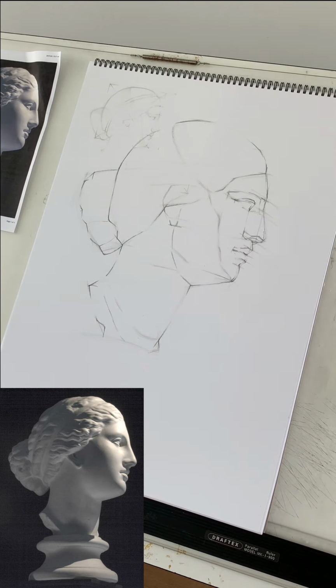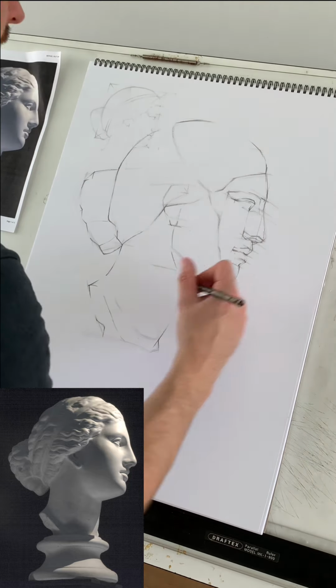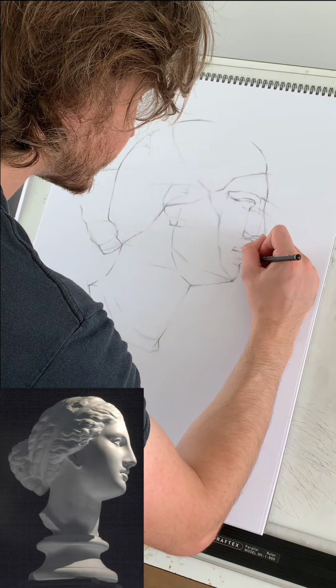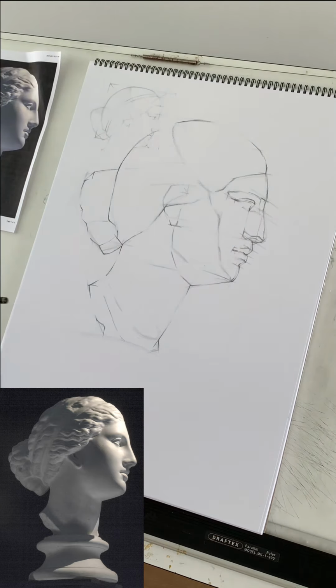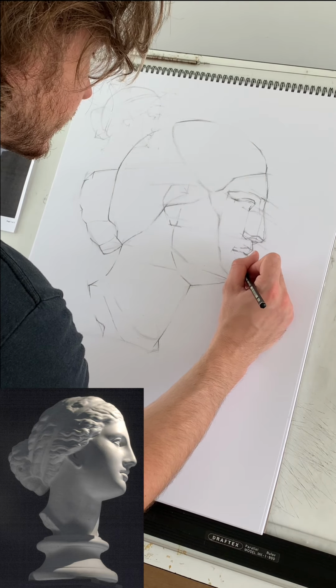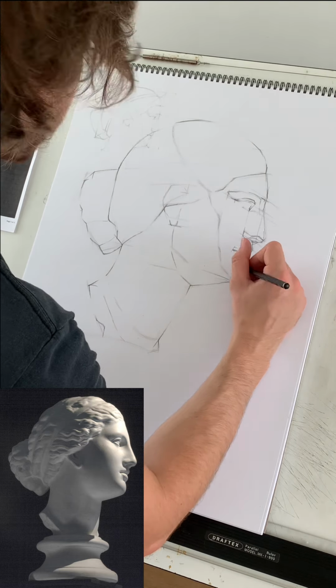You can start to see that there's some forms happening. She's beginning to appear from the page a bit more. And it's pretty ridiculous how fast that happens. When you first start drawing it, it's just a series of sketchy lines and looks like nothing. And then once you start drawing even just the basic proportions, it all comes to life.